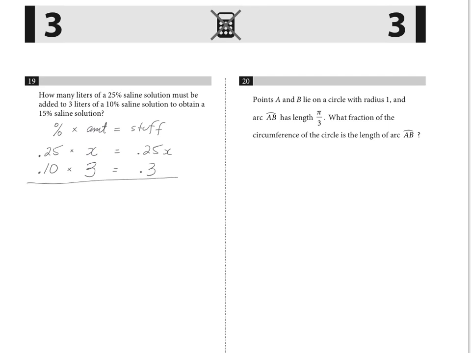And we're going to add those up. Big plus over here. We're going to obtain a 15%, which is 0.15. My amount is going to be x plus 3. And that's going to equal 0.25x plus 0.3. And I have to distribute here. 0.15 times x, 0.15x, plus 3 times 0.15 is 0.45, equals 0.25x plus 0.3. Now I'm going to subtract 0.3 from both sides.